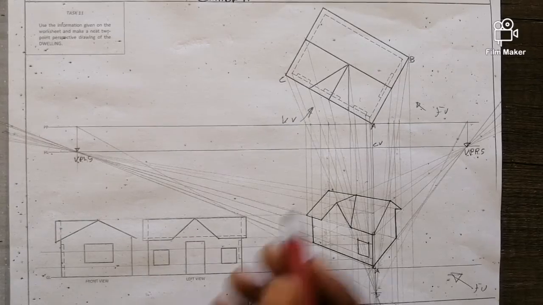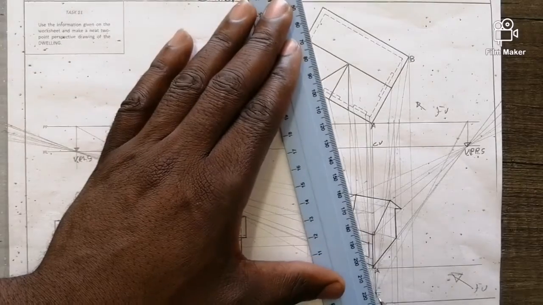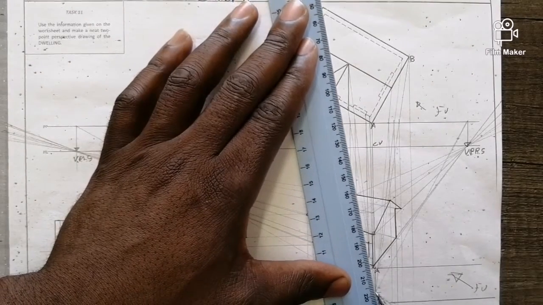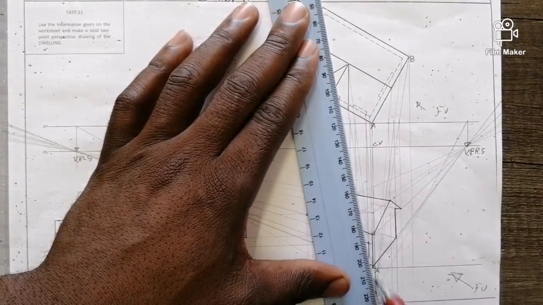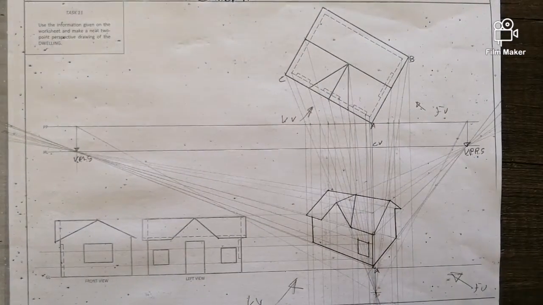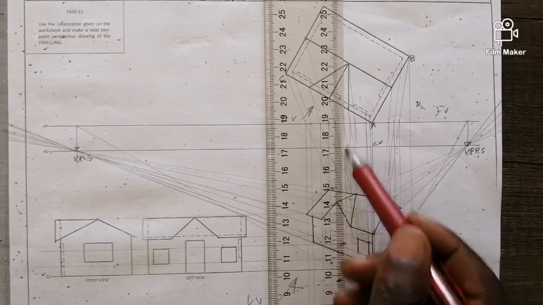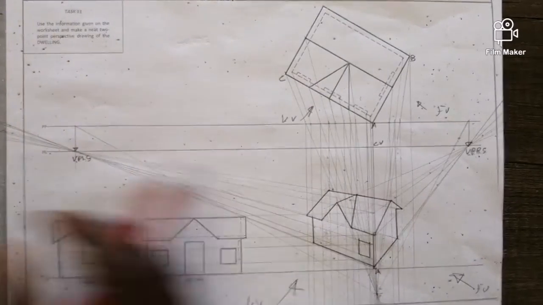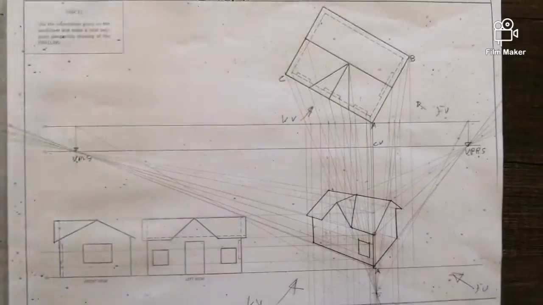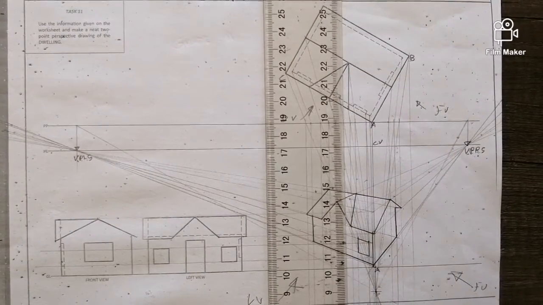So we've just finished drawing this one. Let's draw the door. Take this point, this one and that one. There you go. From there you go. So take the height, let me see, is this one, isn't it?